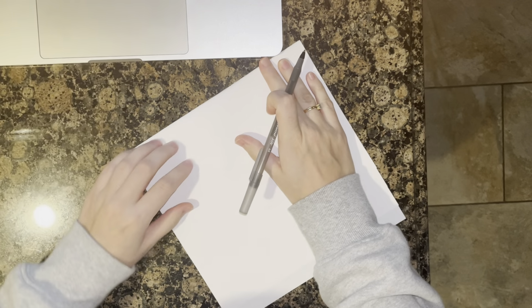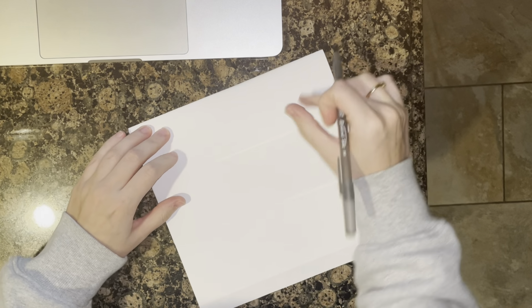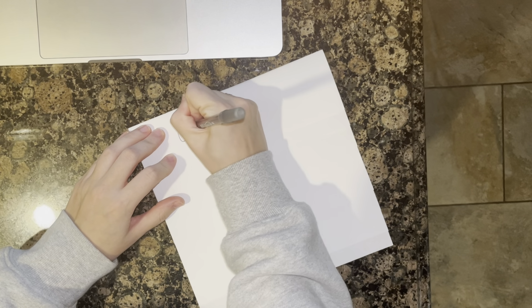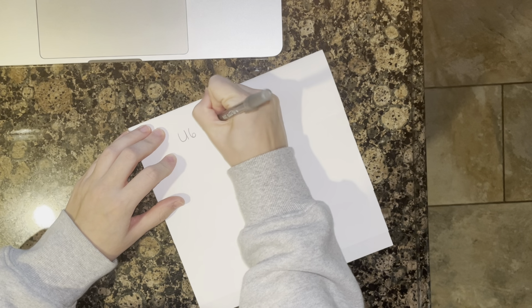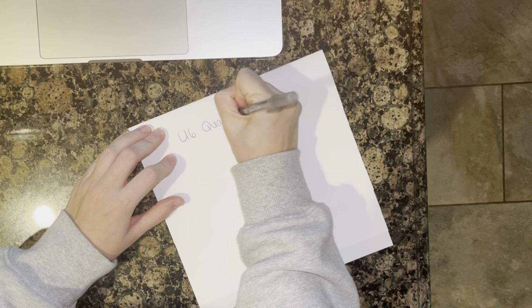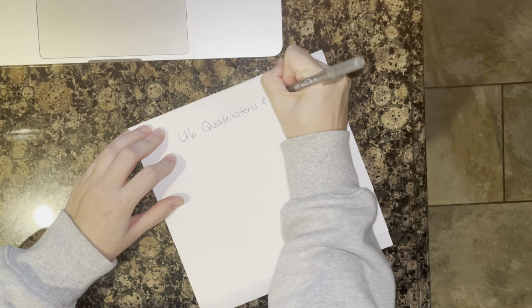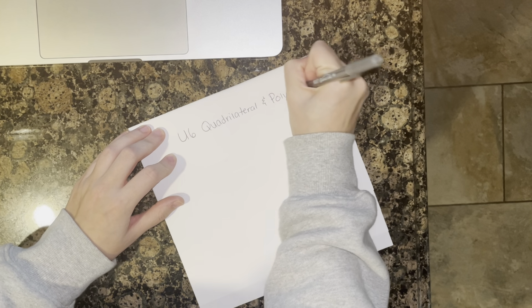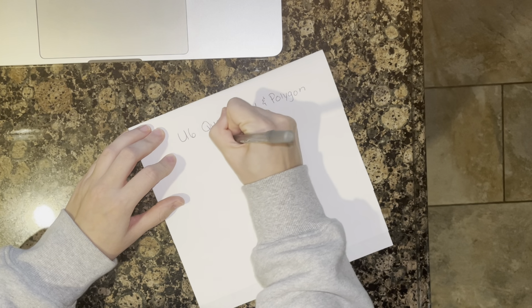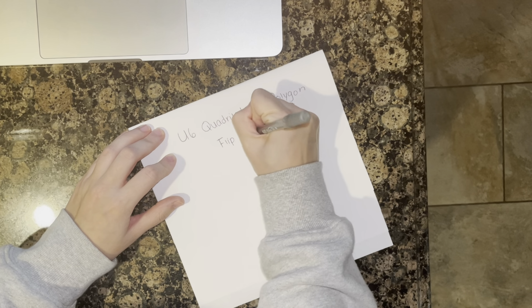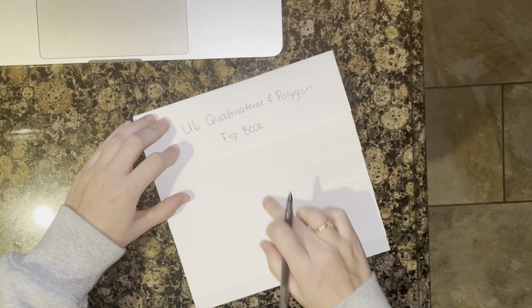So what you want to make sure that you have is, on the very first thing, you want to write, and you can make it pretty if you want to, Unit 6, quadrilateral and polygon flipbook. And then you can go ahead and even title each of the flaps.